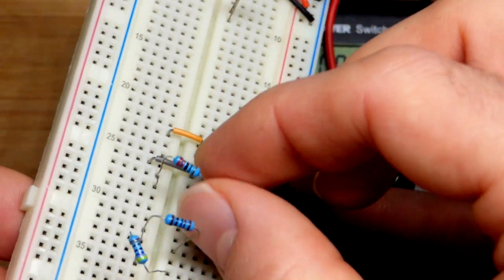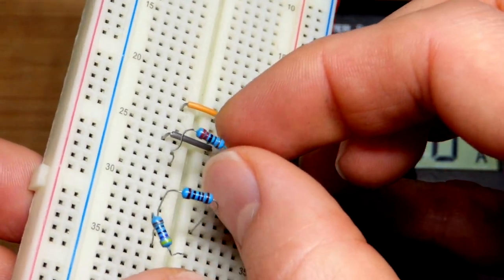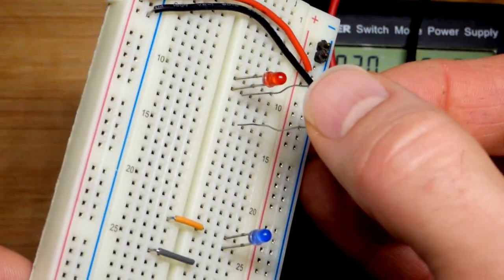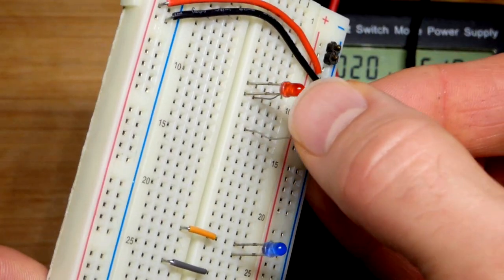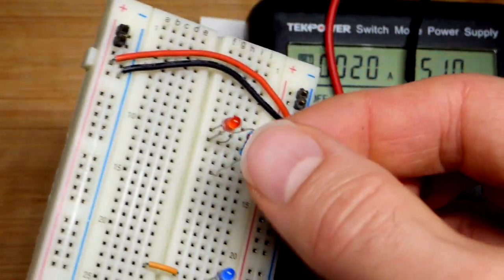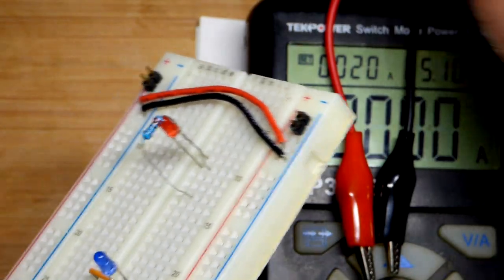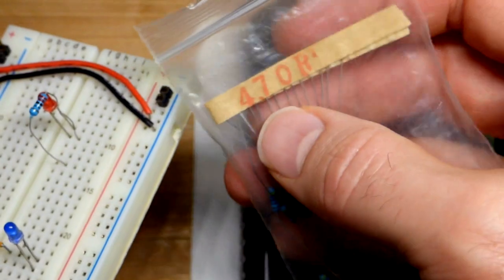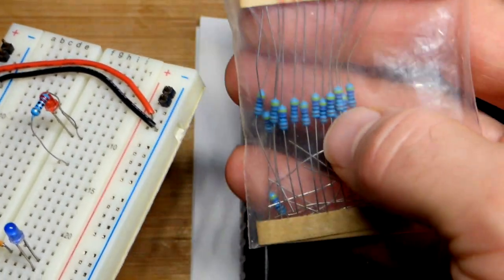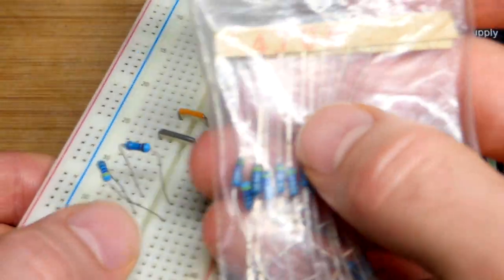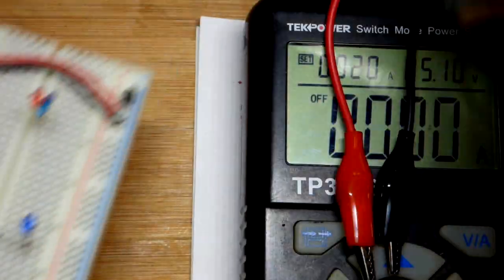And 220 ohm resistor right there. We got red, red, black, for 220 ohms, and then brown for 1% tolerance. You don't need to memorize the value of the resistors. I did for these ones because I lost the bag that they came in. But usually the bag will have them labeled. This is 470 ohms, and you can just compare the color code with the resistor right there. So be aware of that.